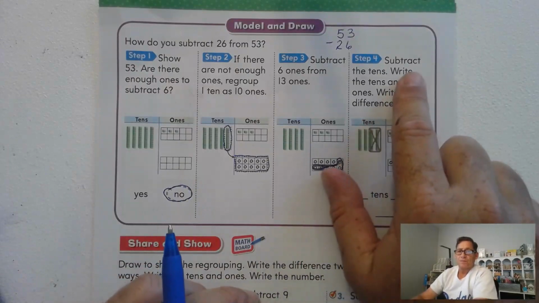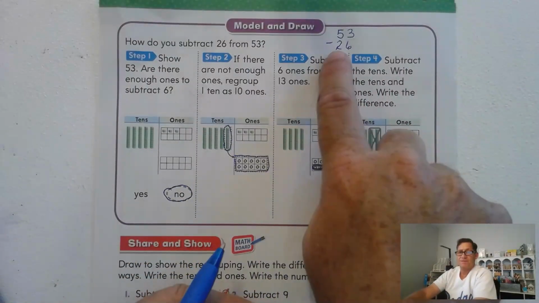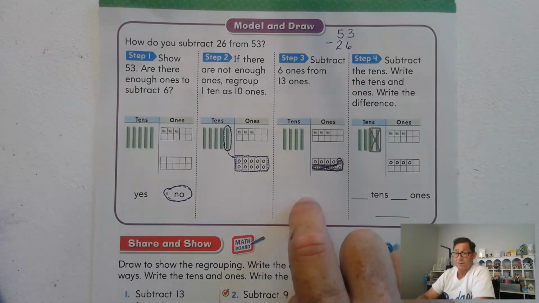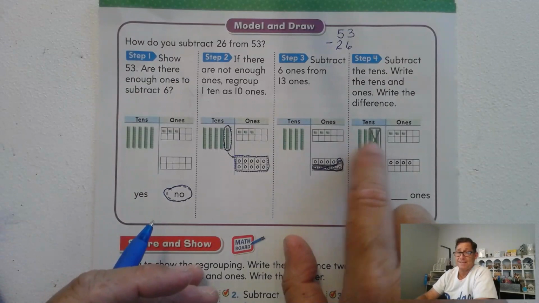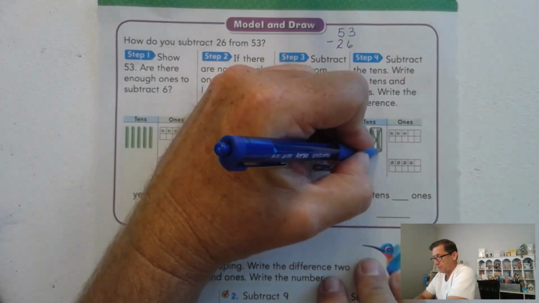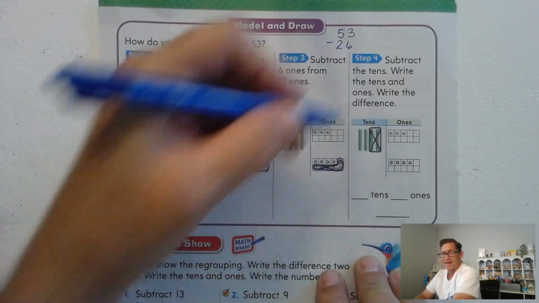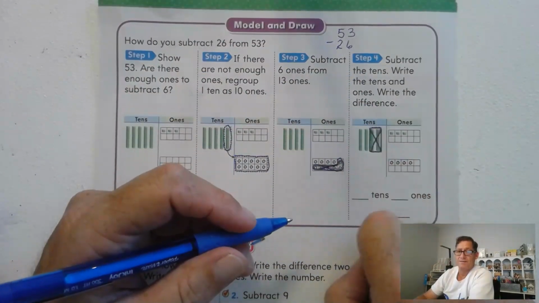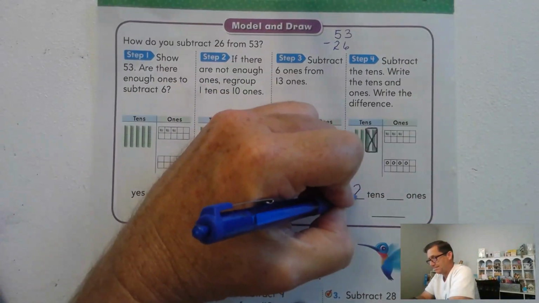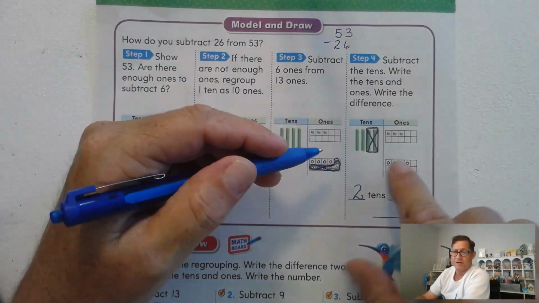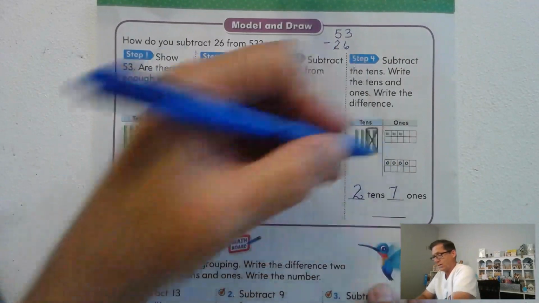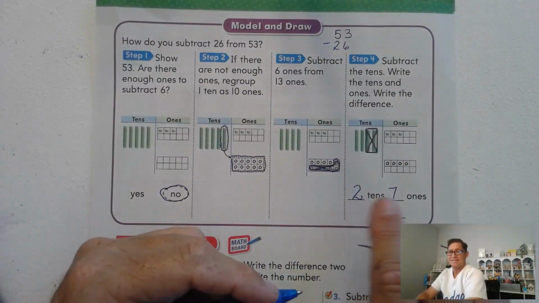Okay. Then subtract the tens. Remember, we still have to subtract 2 tens from the 5 tens. Well, we already traded one of the tens, right? So we only have 4 tens left. And we're going to take away 2 tens. So that's why we have the box around 2 of the tens, and there's an X through it. We're taking away 2 out of those 4 tens. So what's left? Well, we have 2 tens. And how many ones are we left with? 1, 2, 3, 4, 5, 6, 7. 7 ones. So what's our answer? 27.